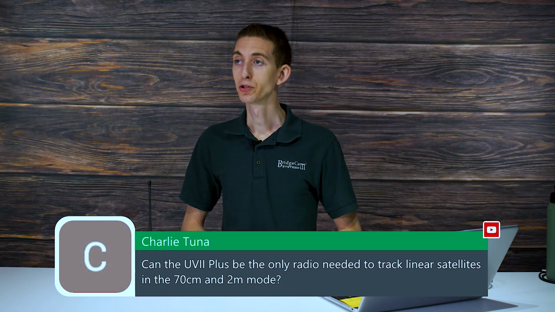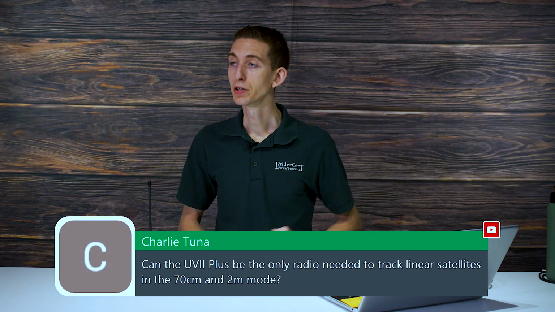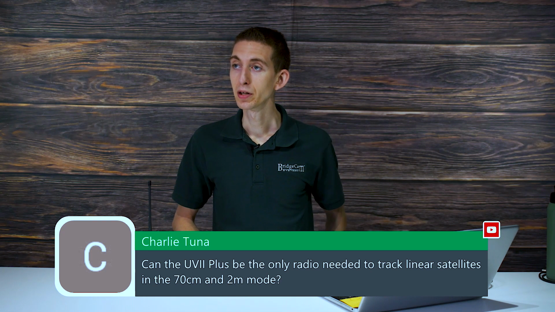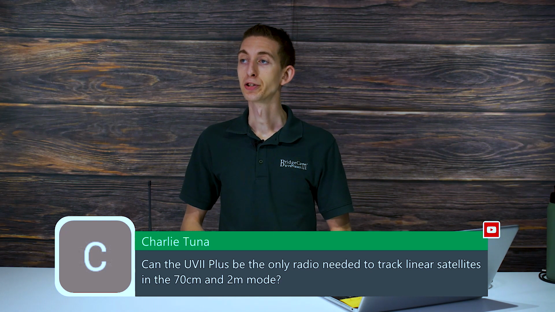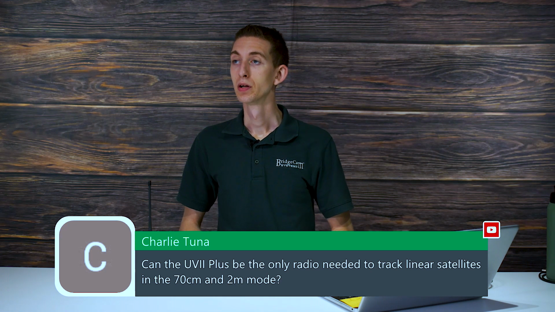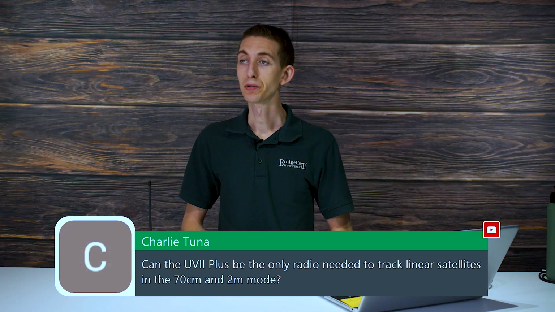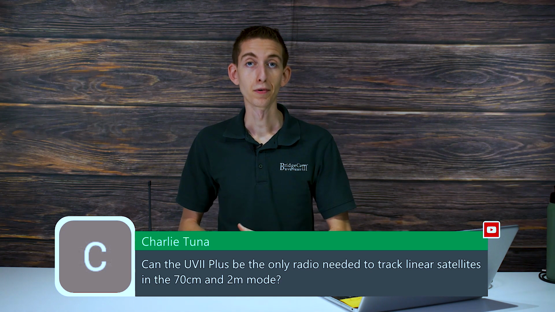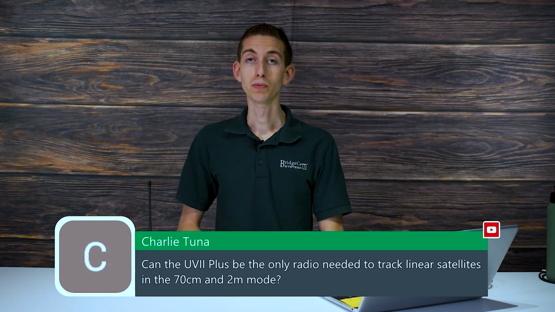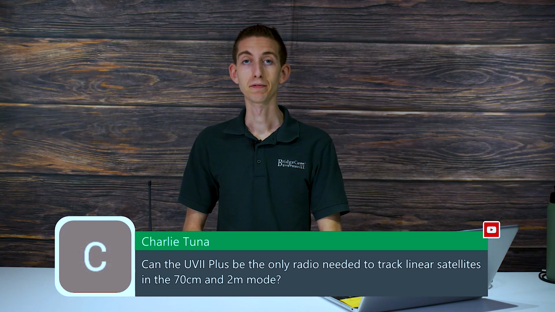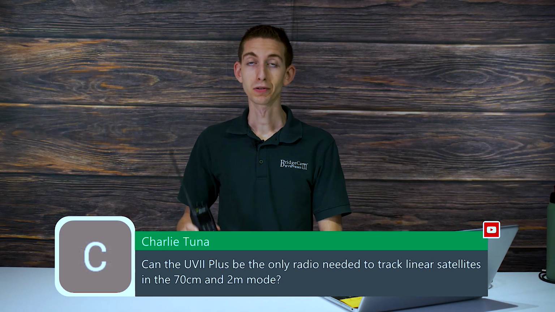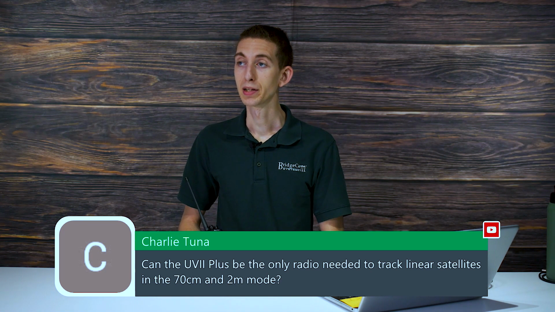Okay, let's see. Can the UV2 Plus be the only radio needed to track linear satellites in the 70 centimeter and 2 meter mode? So you're wanting to track satellites. I believe, theoretically, you might be able to. Typically, I would think you might want a radio with a little bit more power, but I've never actually done that before with satellites. That would be interesting to know if any folks here have tried that with this kind of radio. Is that even possible? That would be awesome to find out.